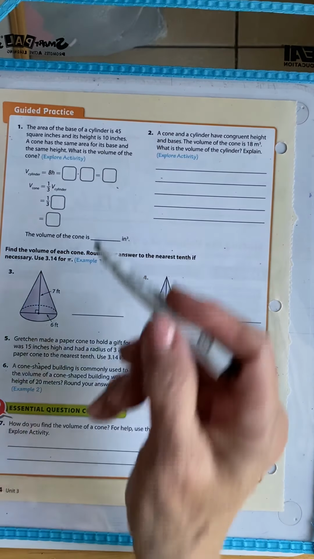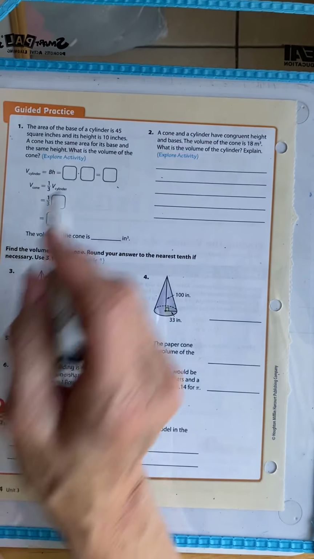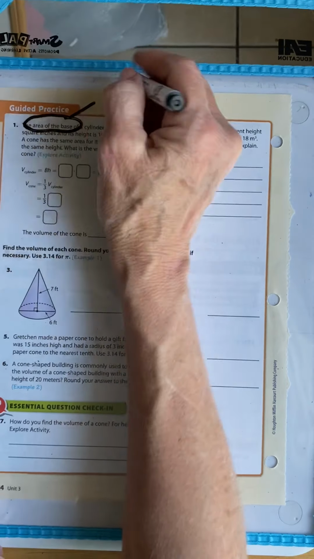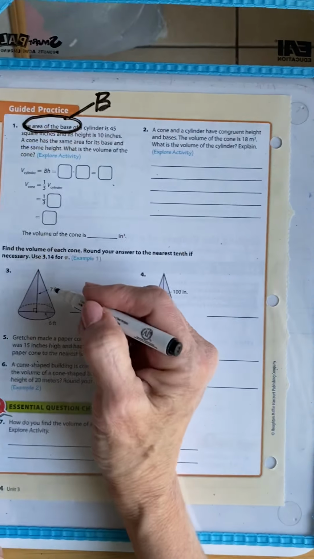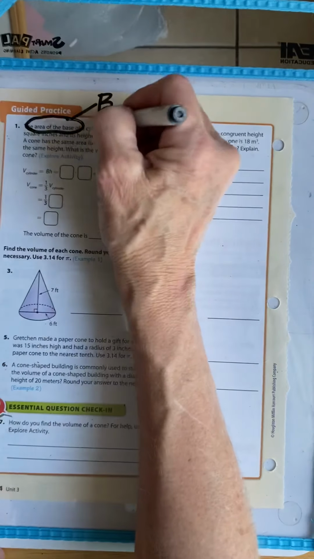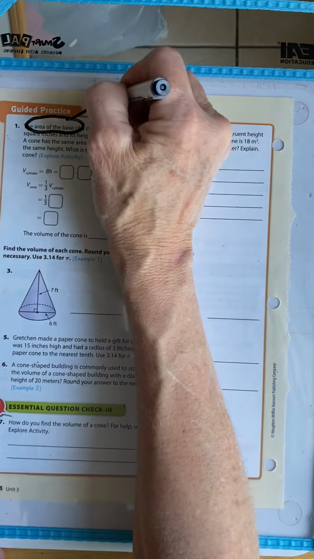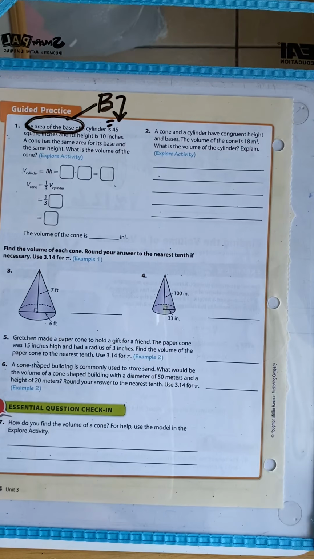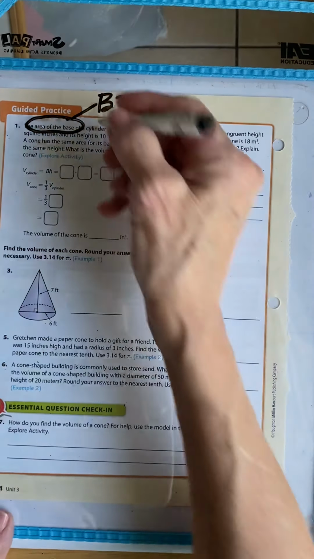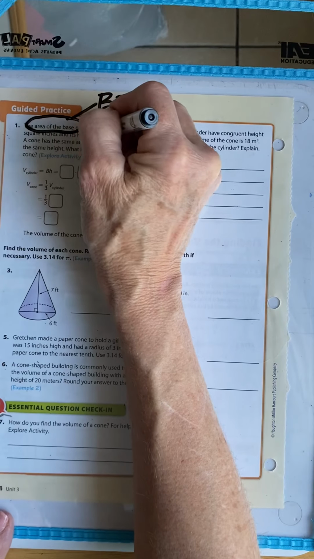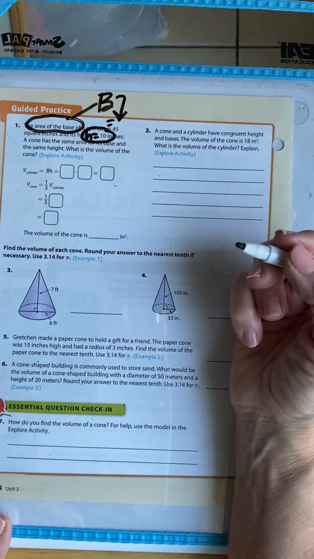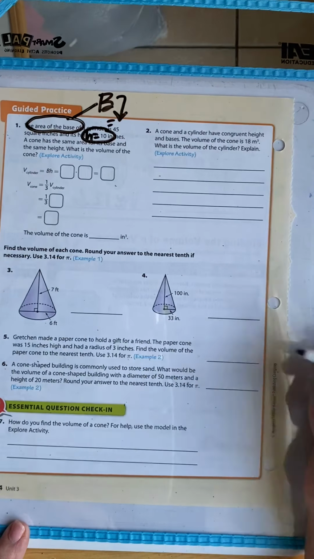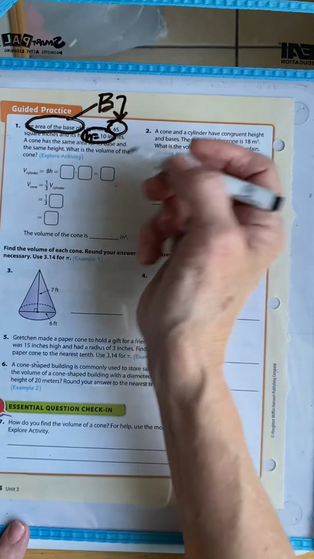So, if they gave you the area of the base of the cylinder, that's capital B. B equals 45. They've already figured pi r squared. And the height is 10. Okay? So they already told us that B is 45.